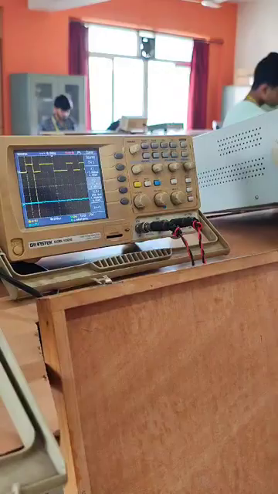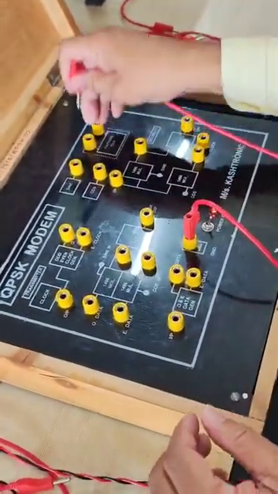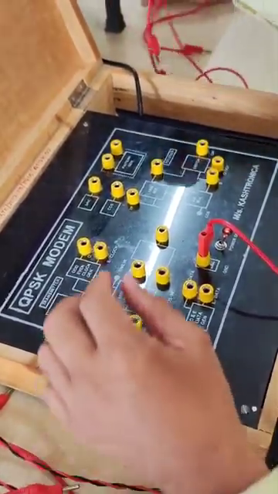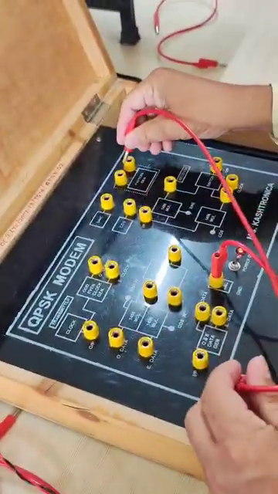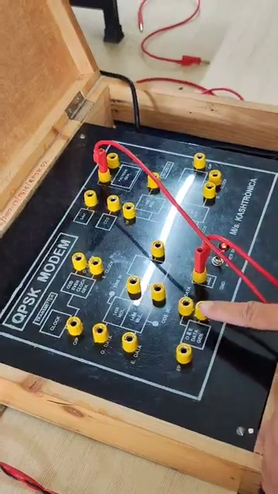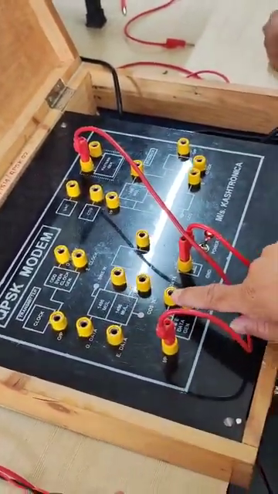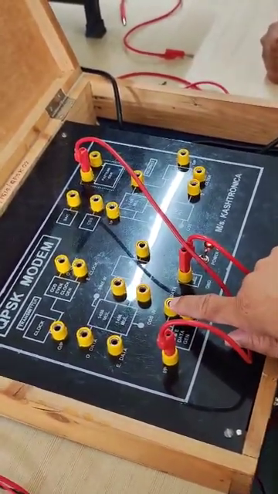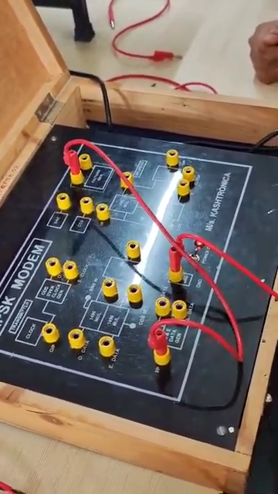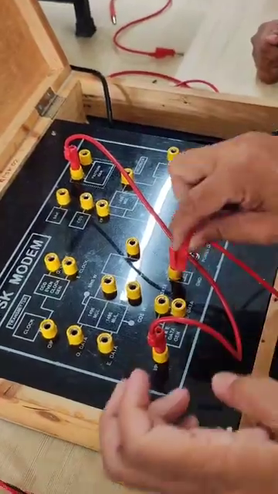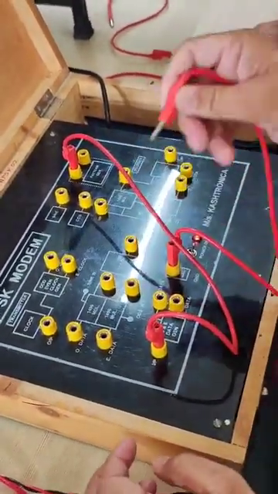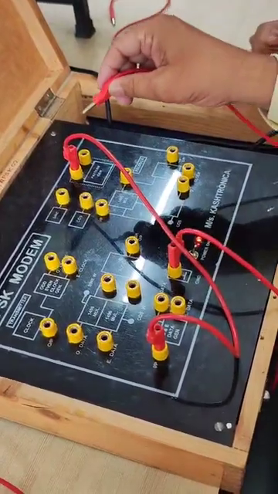Right. Once it is over, so pattern, what we have to do? Pattern, you have to connect to generate the even and odd data. Connect it to the even and odd data. Here you will get the even and odd data. You can observe that odd data.